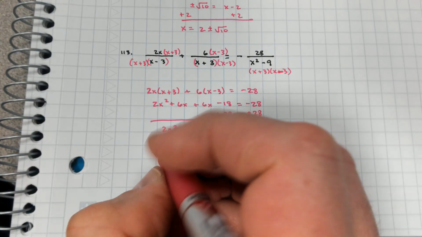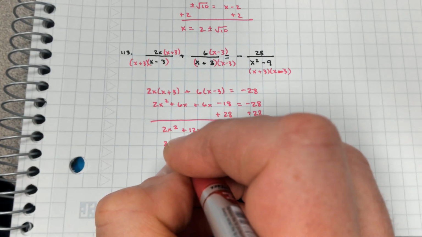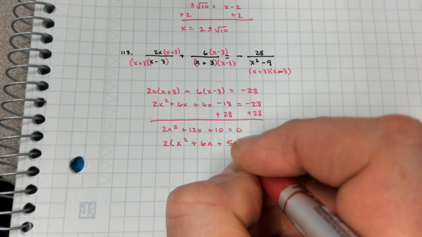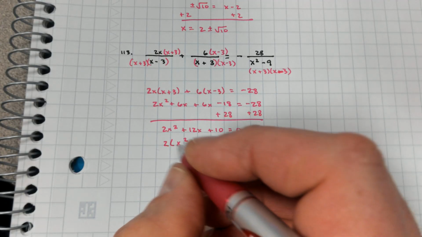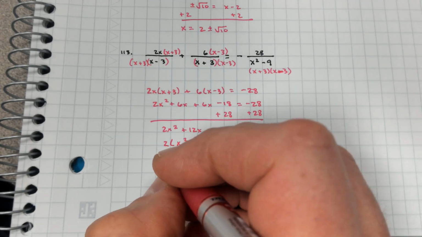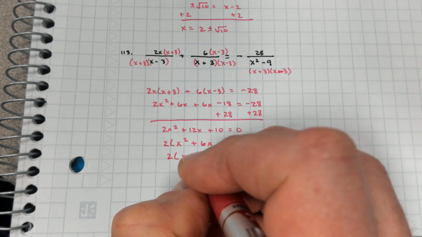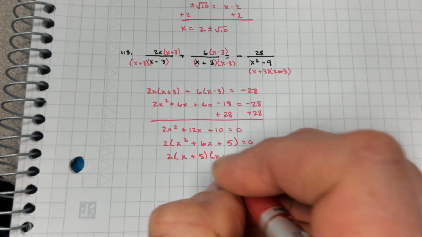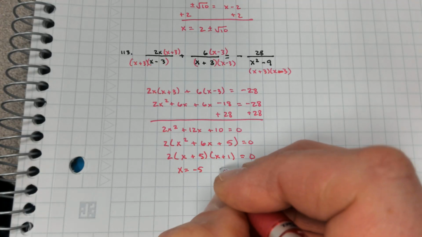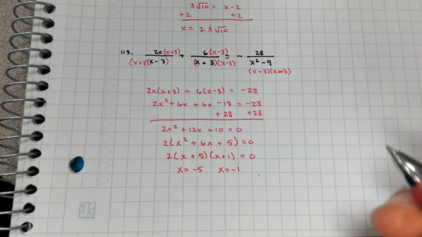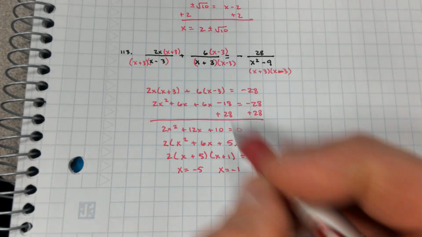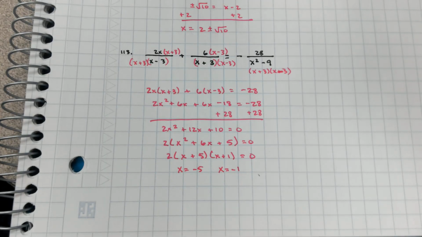All three of those are even, so I'm going to factor out that 2. Hopefully it'll make solving this thing easier. Alright, so this is actually factorable because 5 times 1 is 5 and 5 plus 1 will give me 6. So this is going to give me 2 times x plus 5 times x plus 1. And so x is equal to negative 5 and then x is equal to negative 1. And when we look at this, negative 5 will work for all those denominators, so will negative 1. So both answers are true.